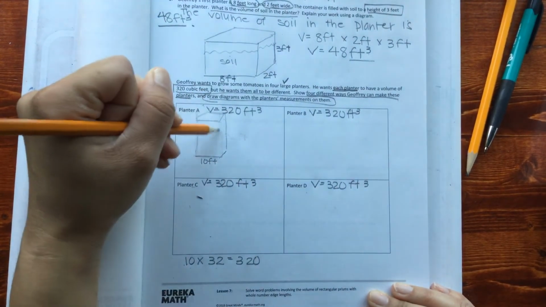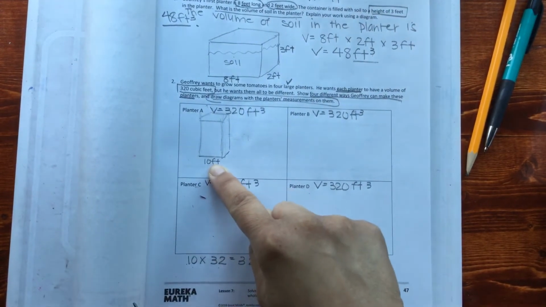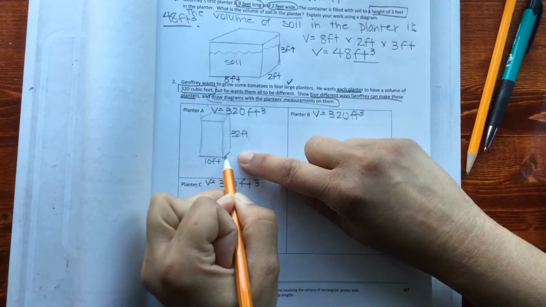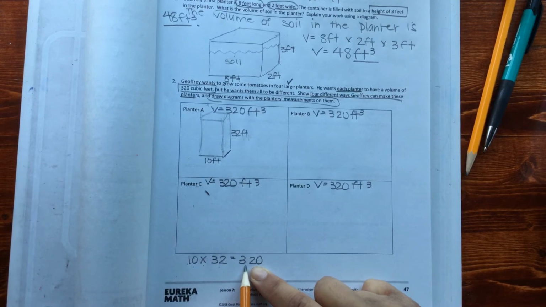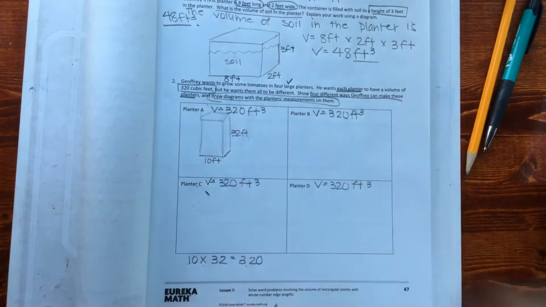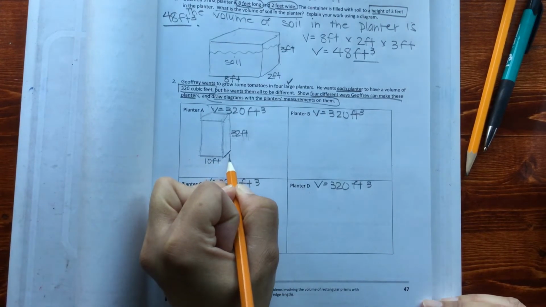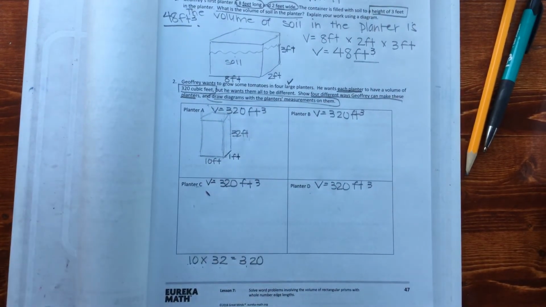Okay, there's my planter box, or Jeffrey's planter box, let's say. So if my length is going to be 10 feet and my height is going to be 32 feet, then I have to think about what I could multiply that by to get to 320. So with this one, we have to think, okay, 32 times 10 is 320. 320 times what number gives us 320? Well, we know that any number times 1 is itself. So we could make the width 1 foot. So that's one example of how we could draw a planter box.